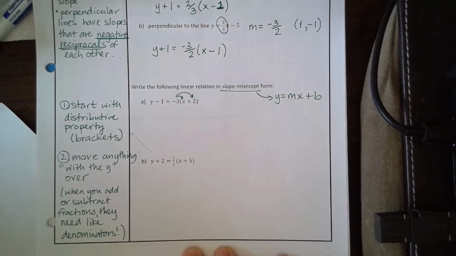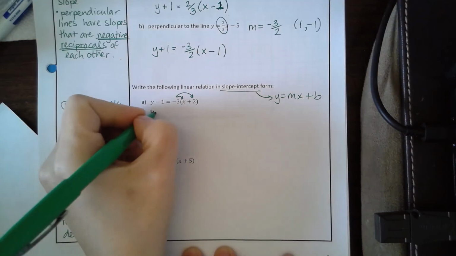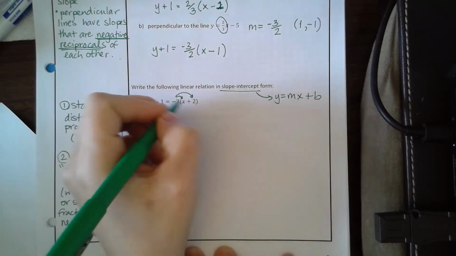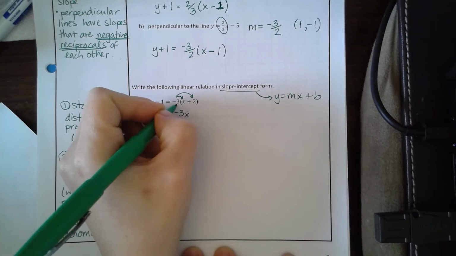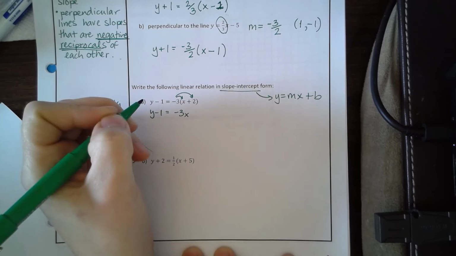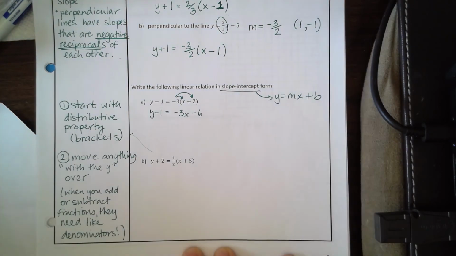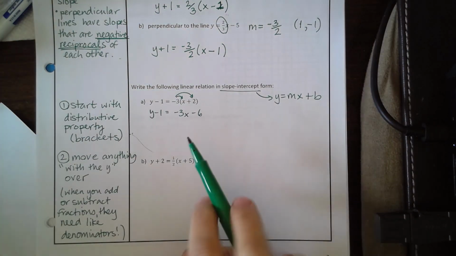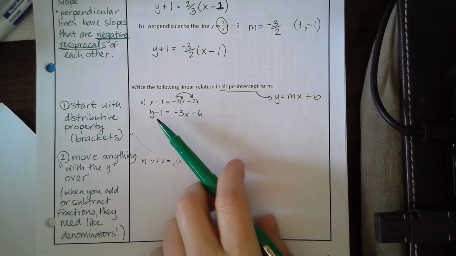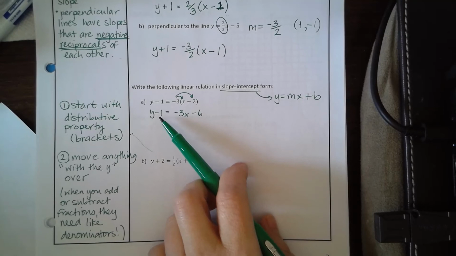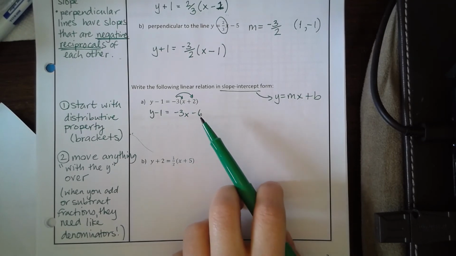On this side we still have y minus 1, and then minus 3 times x is minus 3x, and minus 3 times plus 2 is minus 6. We're pretty close. This form looks an awful lot like y equals mx plus b. The only problem is this minus 1 with the y, and we want to move that over to this side.